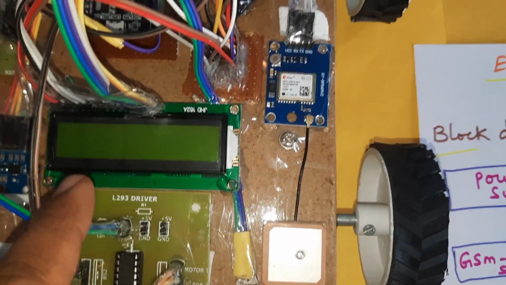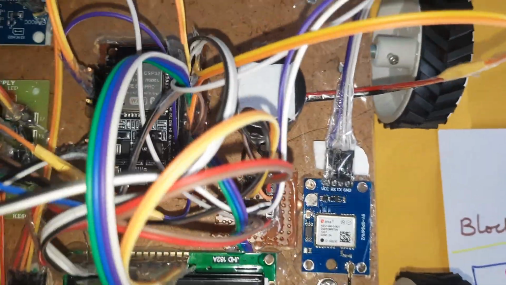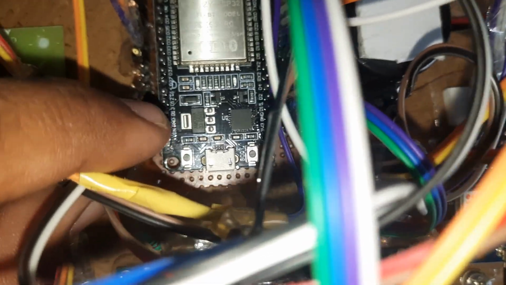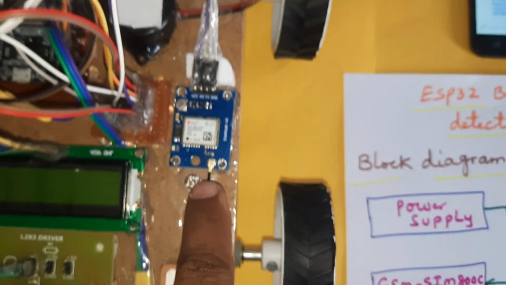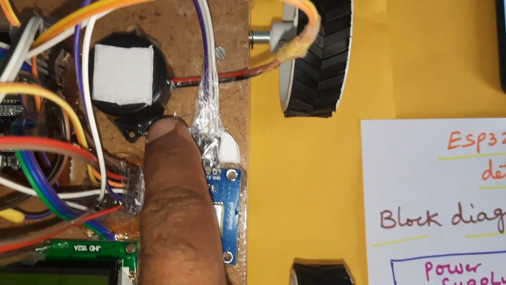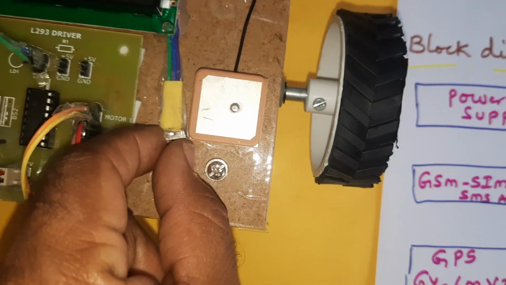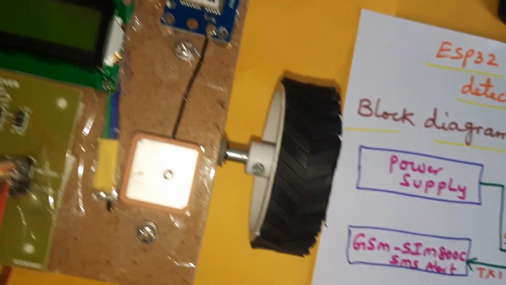16x2 LCD display, a character LCD display. Whatever process is going on should be displayed on the LCD. The EN pin is the enable pin. This is the reset button. This is the boot programming switch. GPS GY-6MV2 GPS module, GPS antenna, and this is the alarm. This side is for the exact satellite location, and this side is for the fixed location.